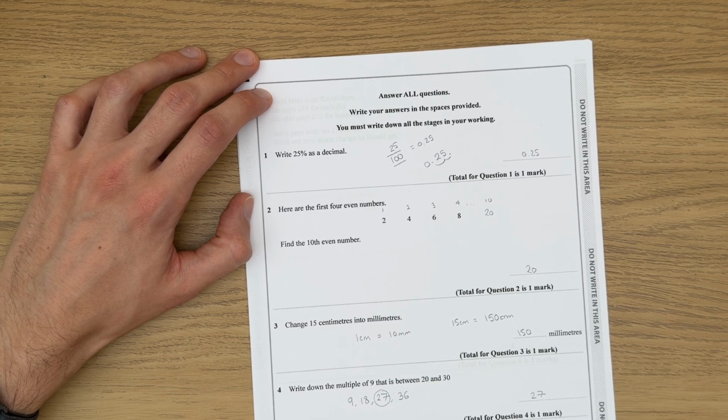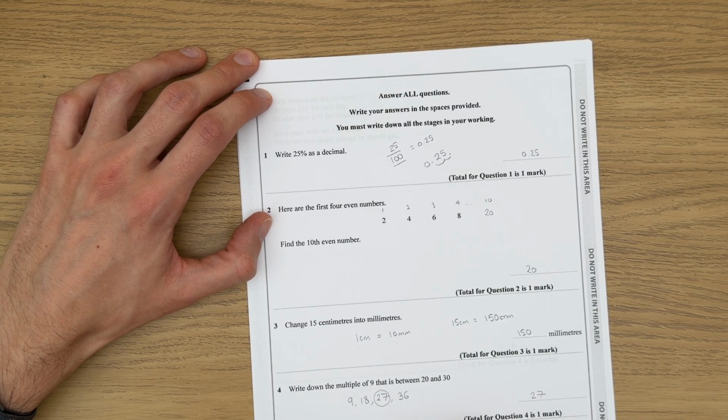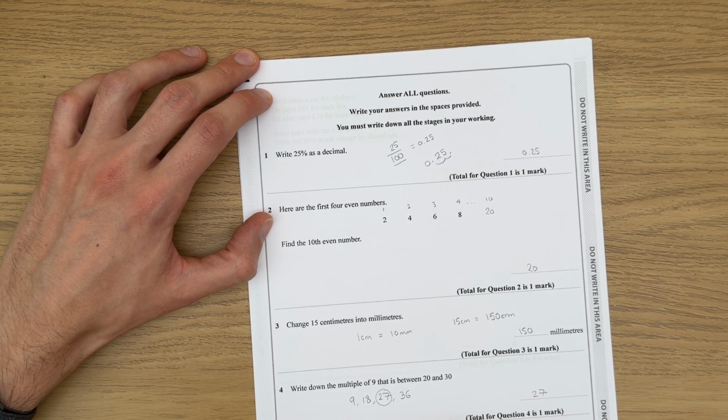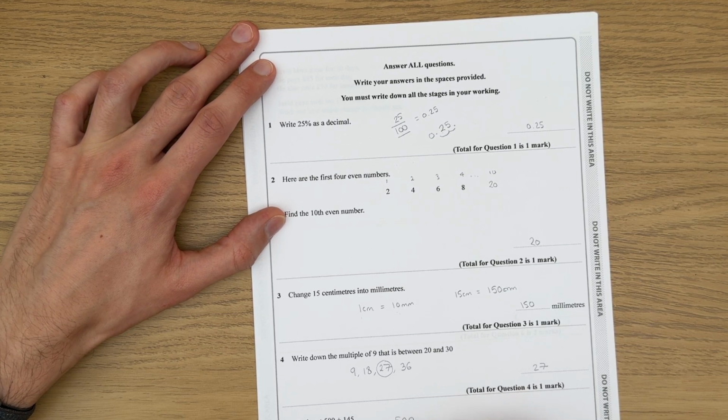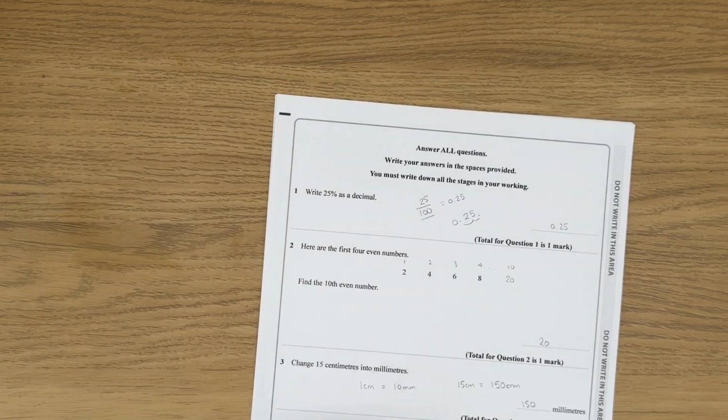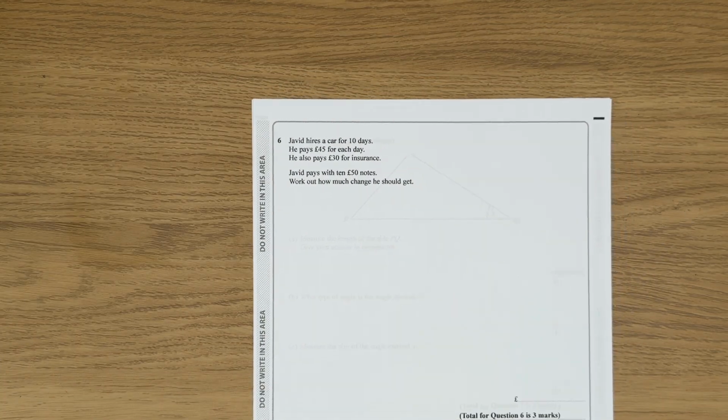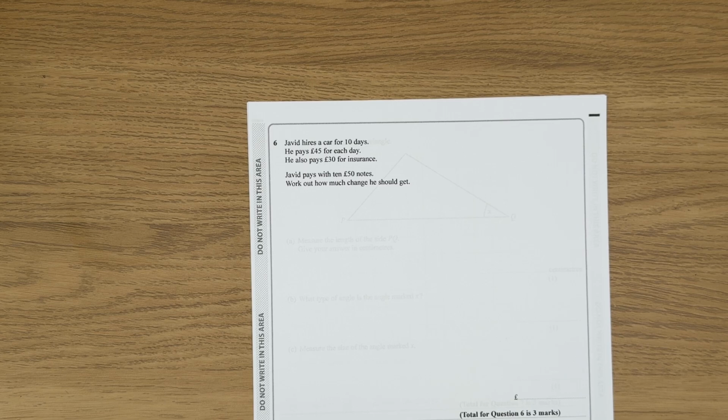Question 5. Work out 500 plus 145. There's a few different ways to do this. One way I'd probably do is add them one on top of each other like this, and then add them up like this. So 0 plus 5 is 5, 0 plus 4 is 4, 5 plus 1 is 6. So you get 645.